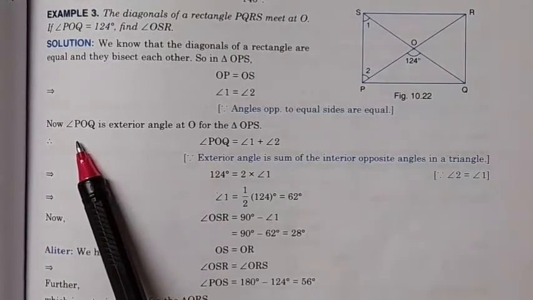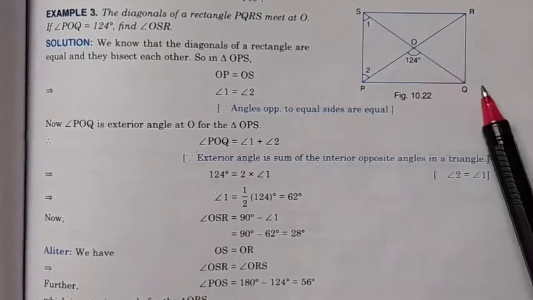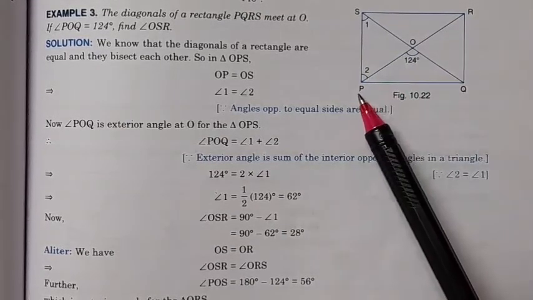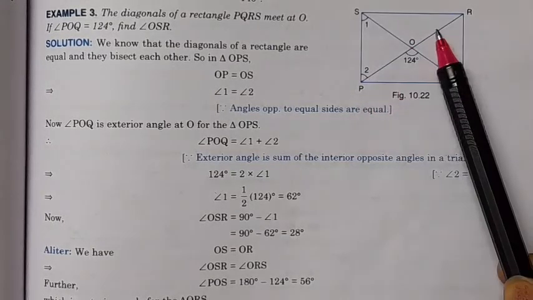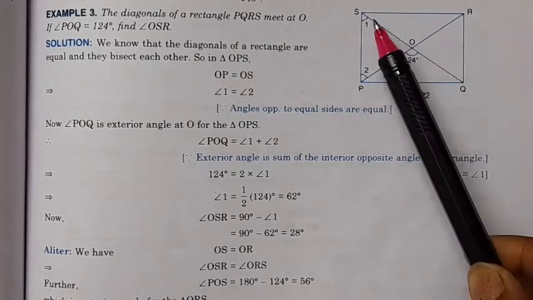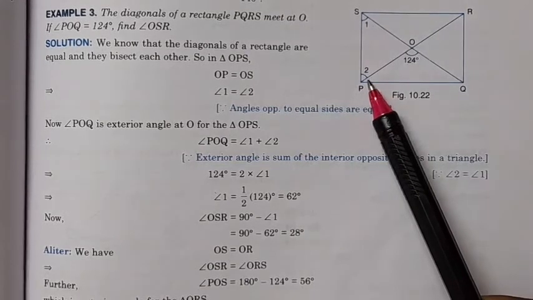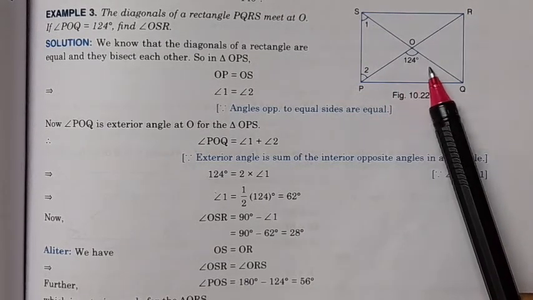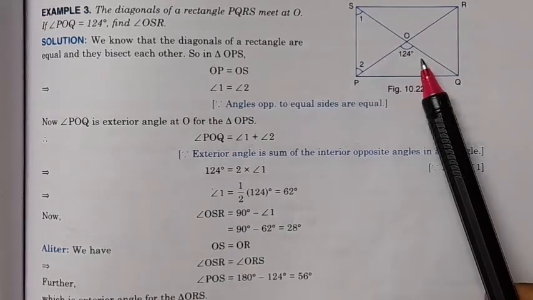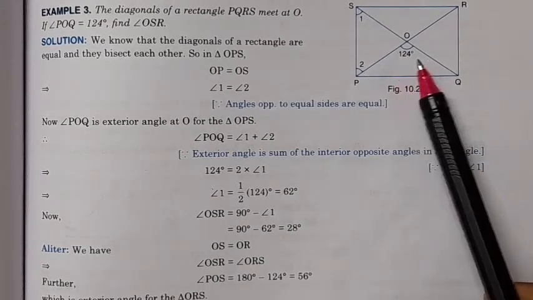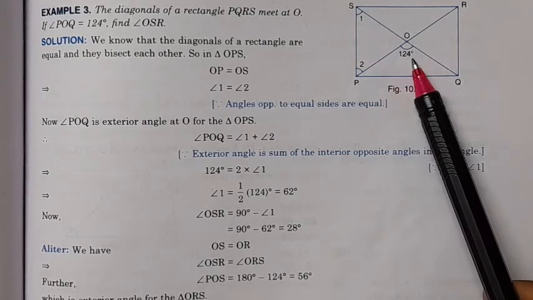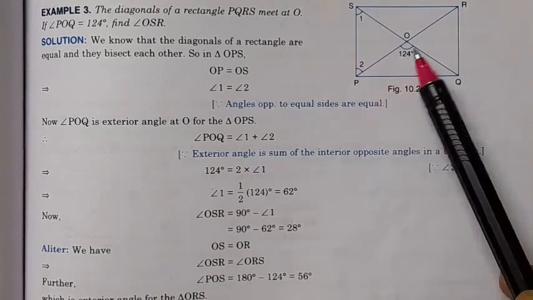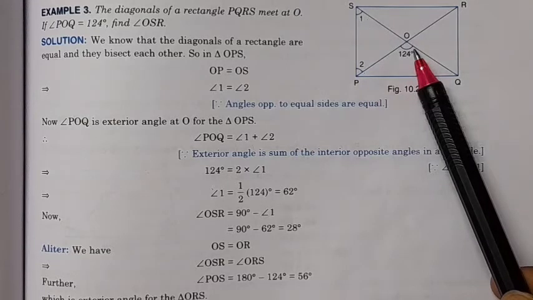Now angle POQ is an exterior angle of triangle POS. Therefore, angle 1 plus angle 2 is equal to 124 degree. Why, children? Because exterior angle is equal to sum of interior opposite angles. Clear?